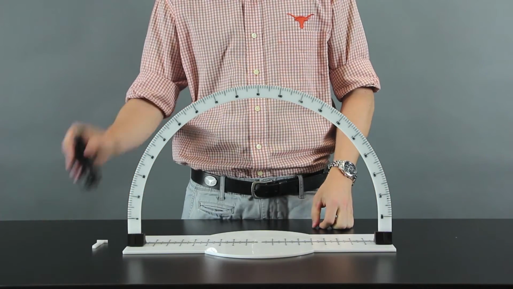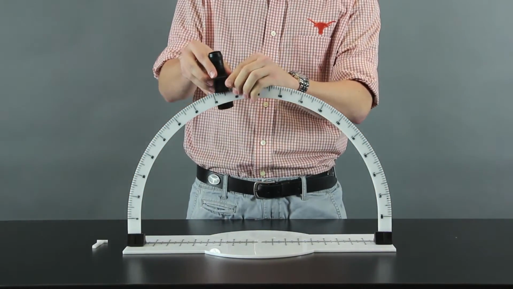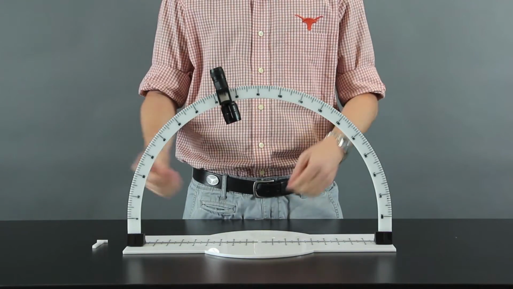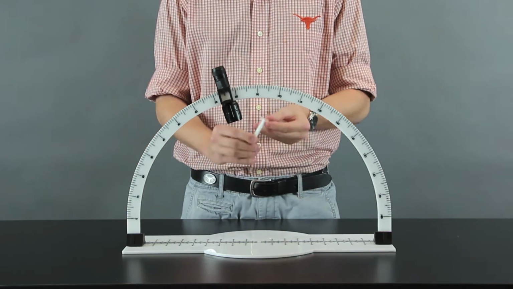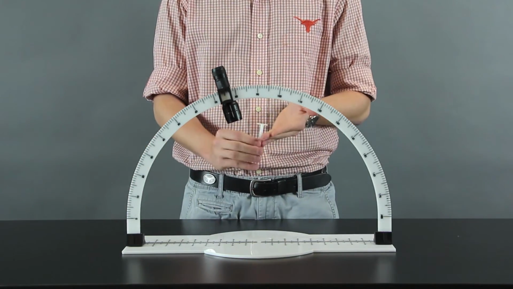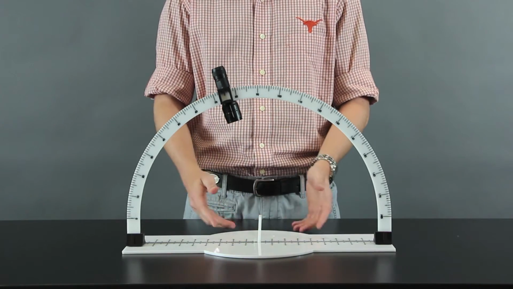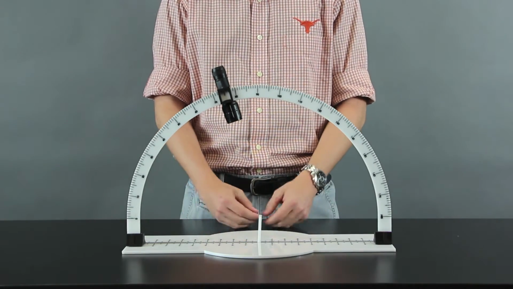Next, place your slider with the attached flashlight on the arch as so. Ensure that the window of the slider is revealing the angle markings. Finally, place your peg in the central hole with the fins perpendicular to the length markings. This is the object whose shadow length you will be measuring.